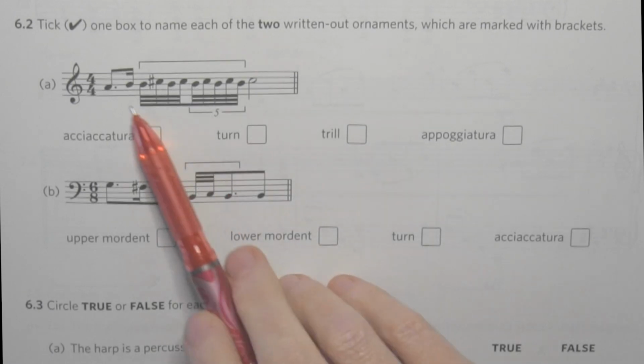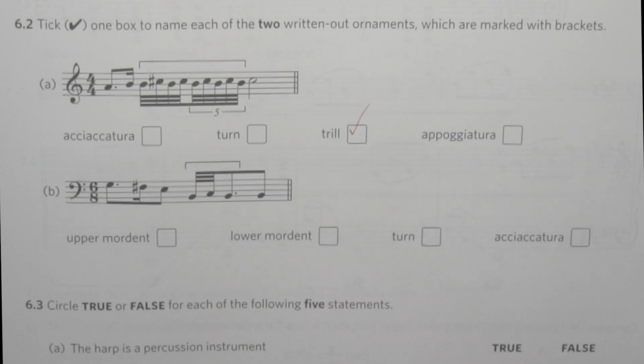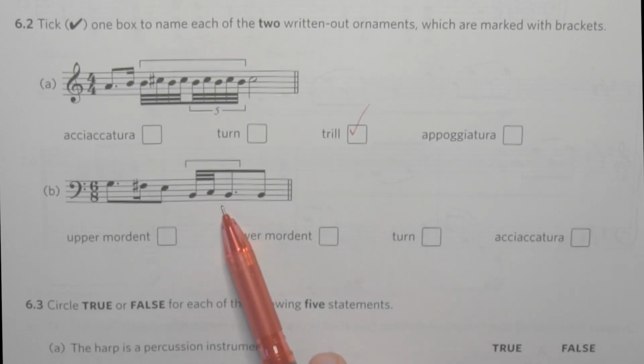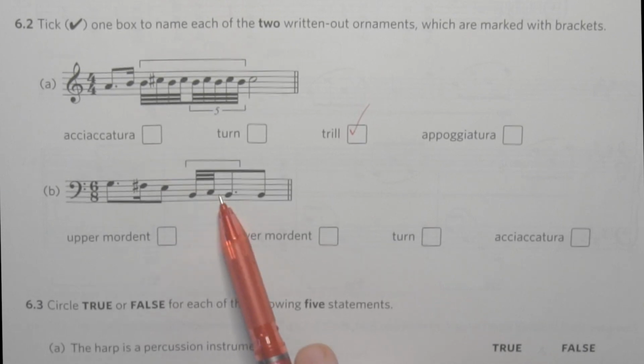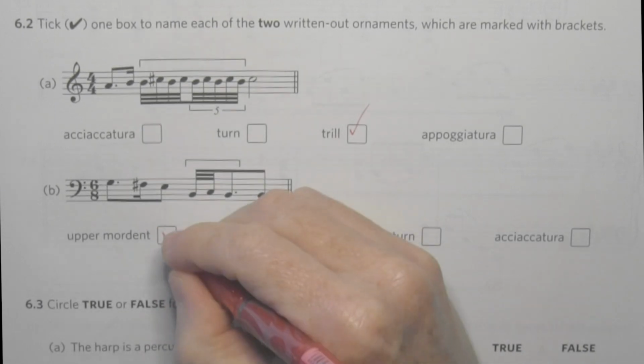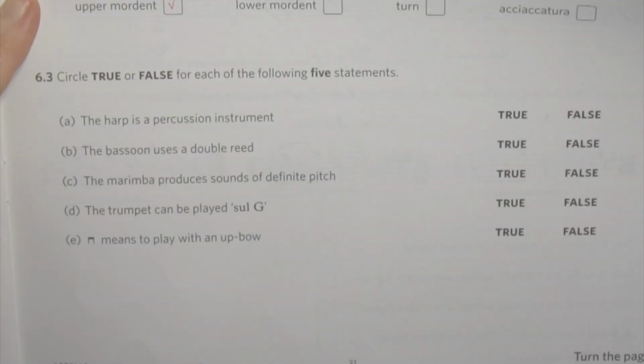Embellishments. Which embellishment is this? When we have many notes, it is a trill. And when we have 3 notes, it is a mordent. Now, is it an upper mordent or a lower mordent? It's upper because we go up. So this is an upper mordent. Easy, quick. Next question. In this question, we need to circle true or false for each statement.